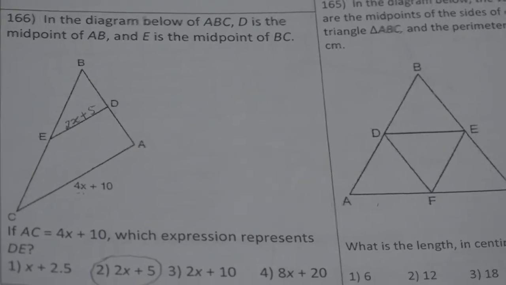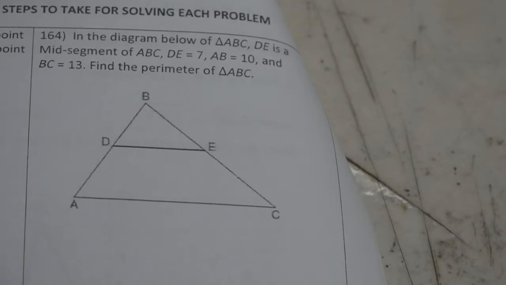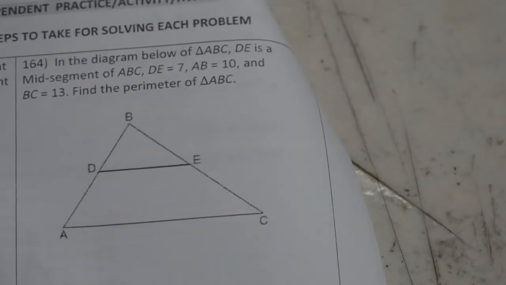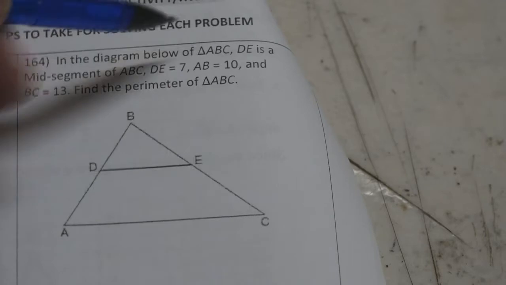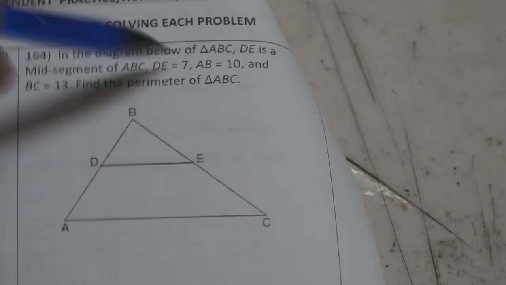Okay, so that's what we get. Now, let us move on to our next problem. It says, in the diagram below of triangle ABC, DE is a midsegment. Boom, midsegment. Okay. So DE is 7.